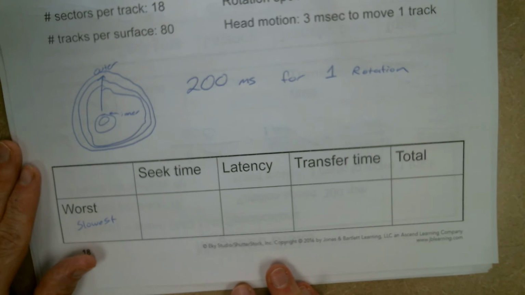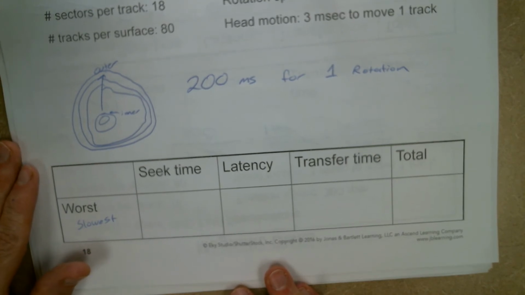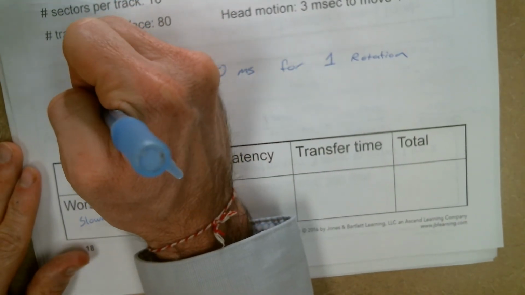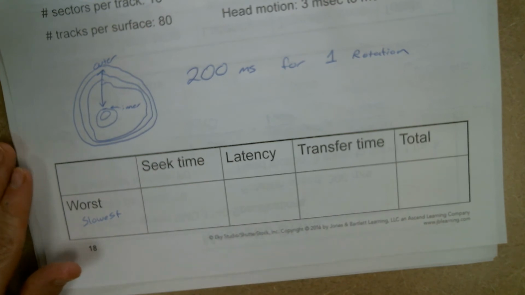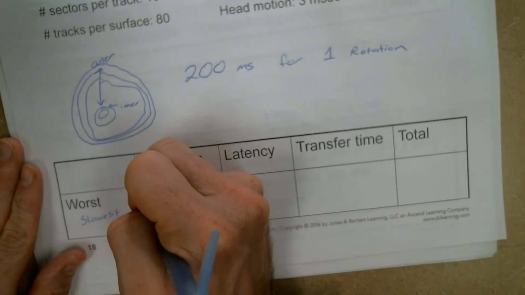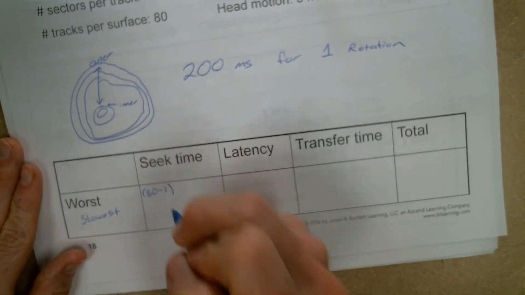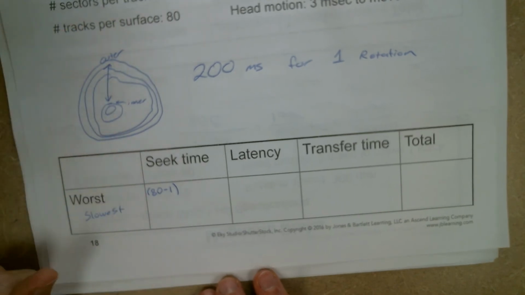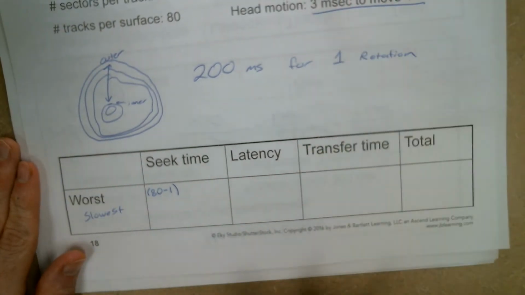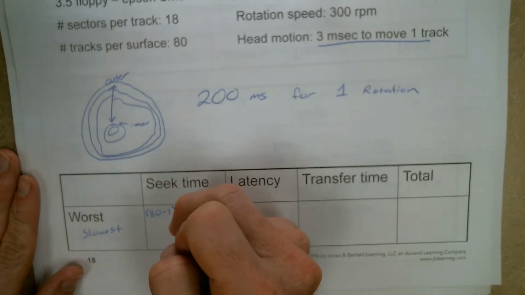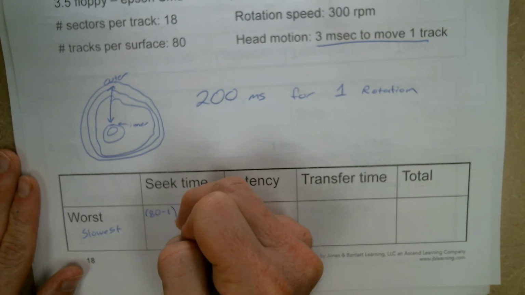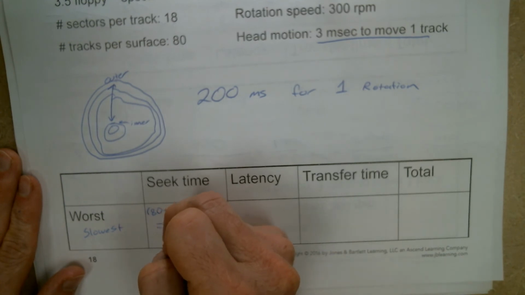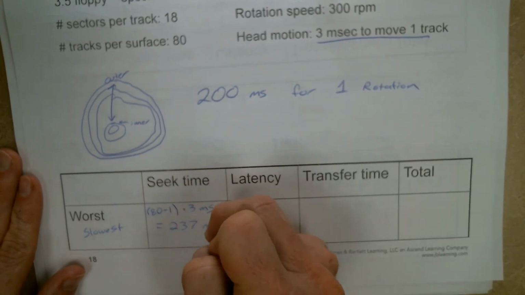Those are hideous. Those should be circles, but I don't even know what they are. But you'd go all the way from the inner track to the outer track, or vice versa, going all the way from the outer track to the inner track. Now, to do that, if there are 80 tracks, that means you have to traverse 80 minus 1 tracks. Right? So if you're starting at 1 and you have to go to 80, that means you're going over 79 tracks. It's telling us that it takes 3 milliseconds to move 1 track. So we're basically doing 79 times 3 milliseconds, which means it's a combined time of 237 milliseconds.